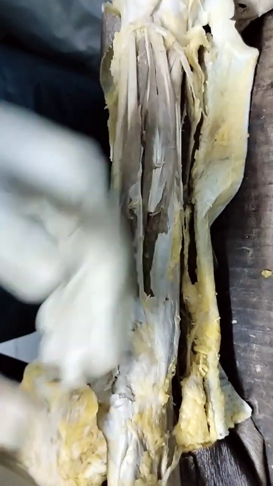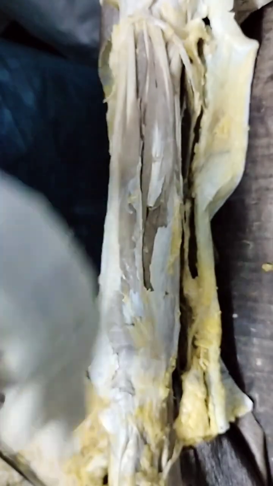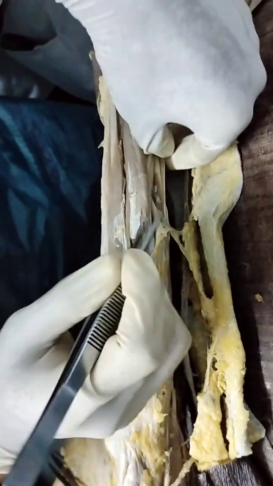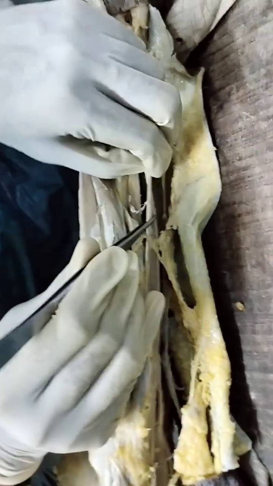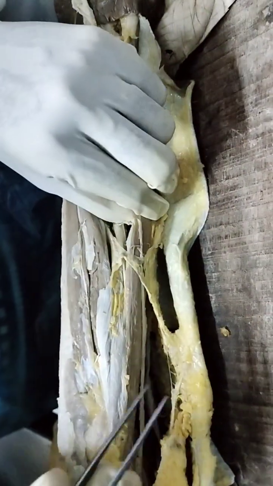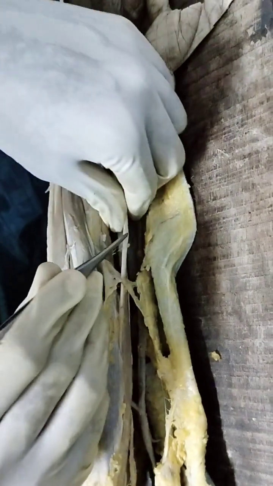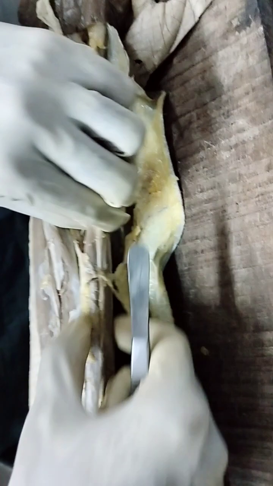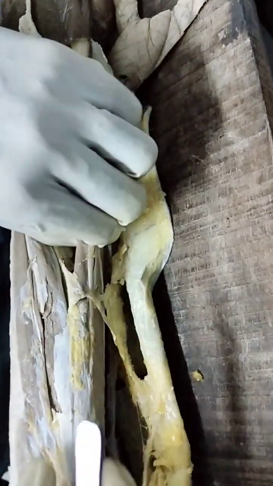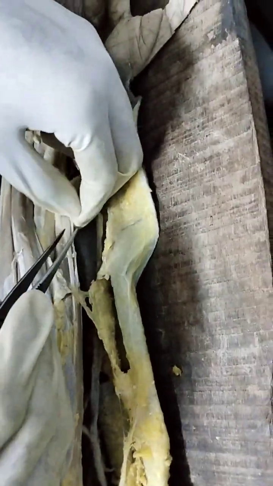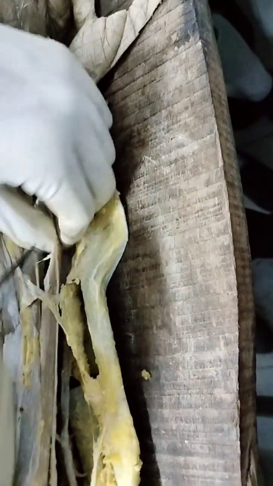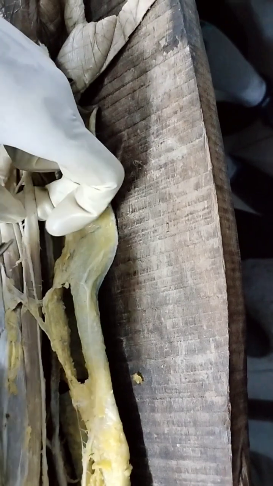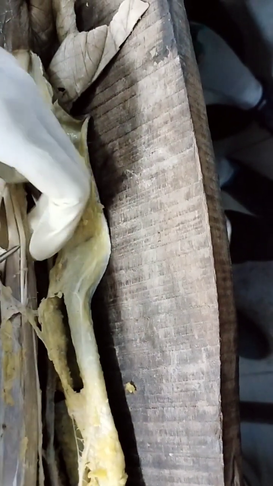And then, what are the other muscles? The three lateral group of muscles I have shown you already: the brachioradialis, extensor carpi radialis longus, and extensor carpi radialis brevis. Can you see the lateral group of muscles over here? The brachioradialis is the superficial-most one, then the extensor carpi longus and extensor carpi brevis.